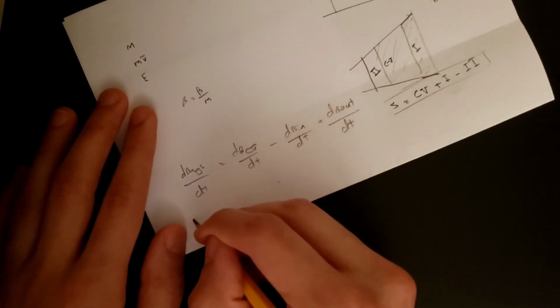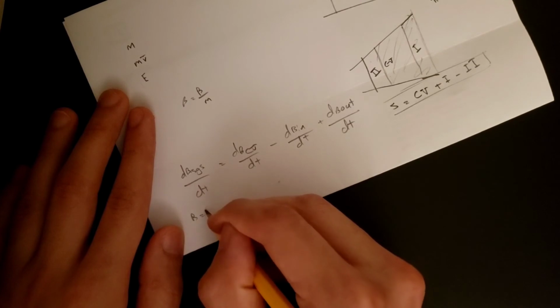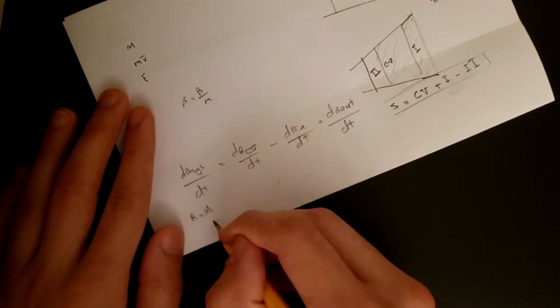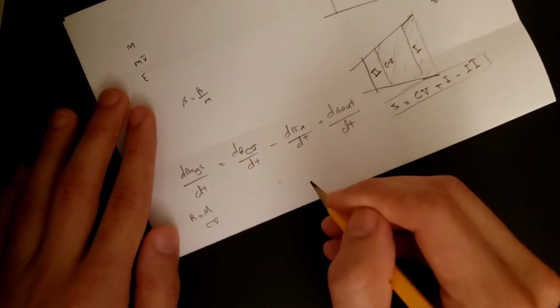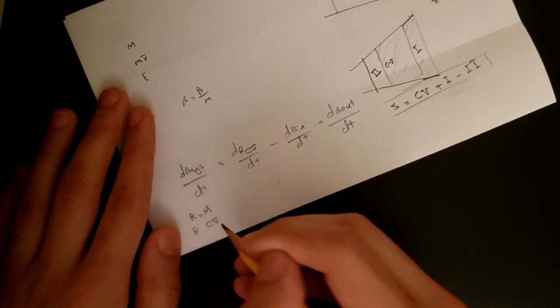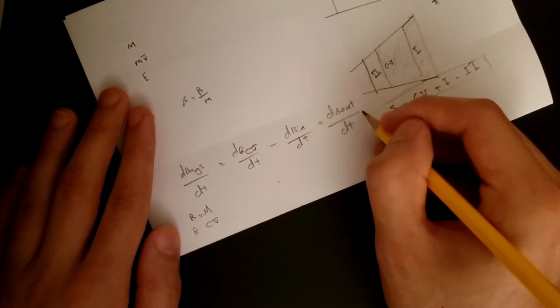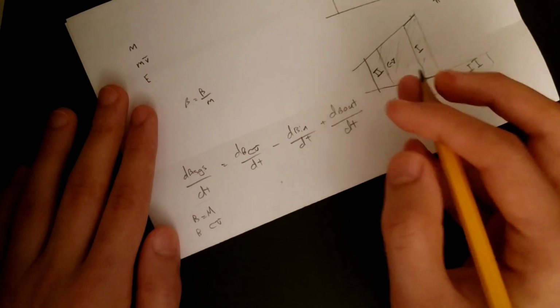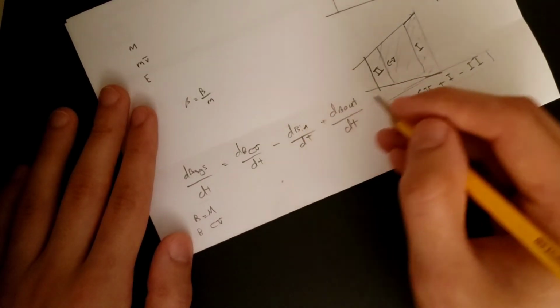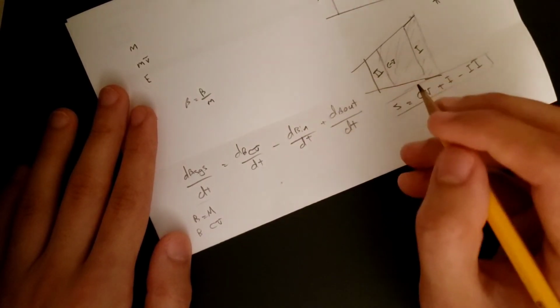We can put B as m. We can put it as CV. Whatever we put there, this formula will always be correct, and we can analyze the behavior of the system based on that.